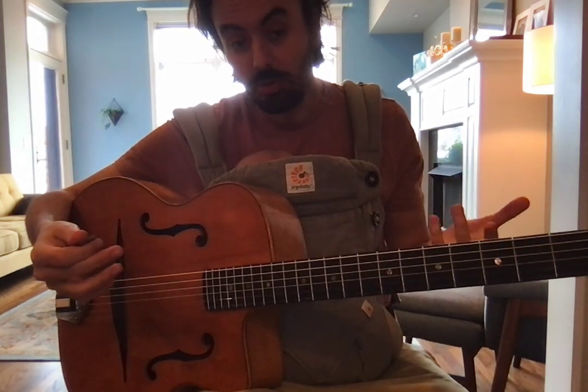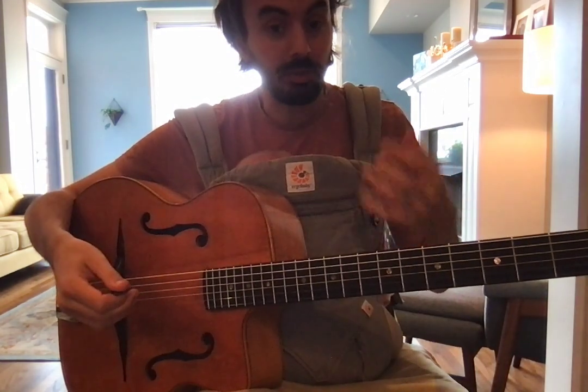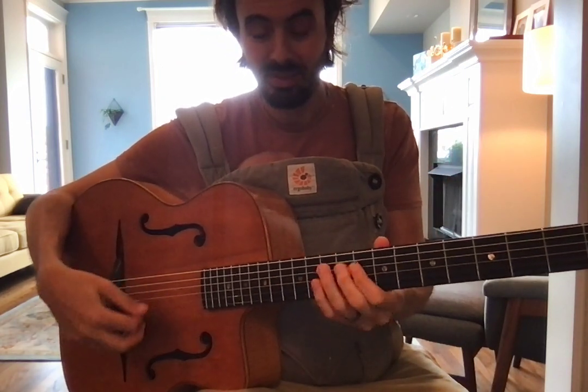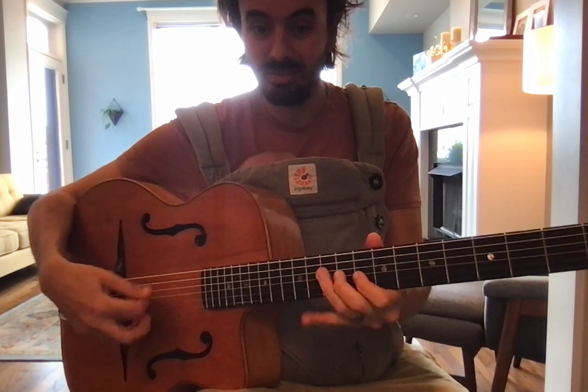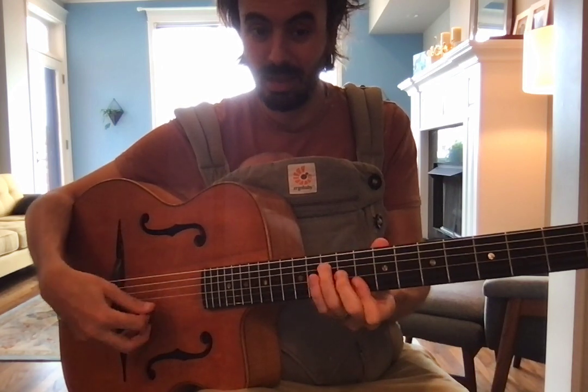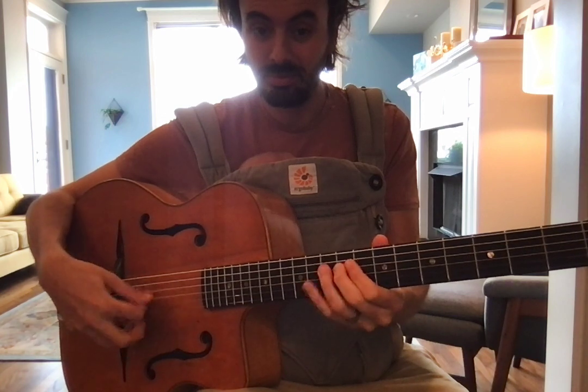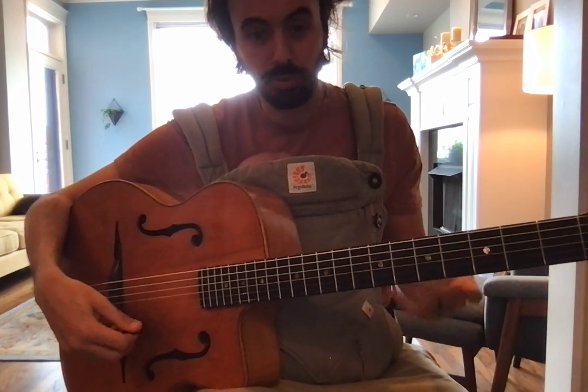So that's one side of using that diminished sound. But the other side of that is you can use, instead of B diminished, you can use C diminished. Right? That's C major, C diminished. Right? So those shapes are super useful.